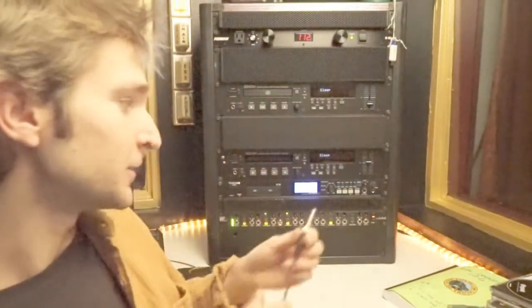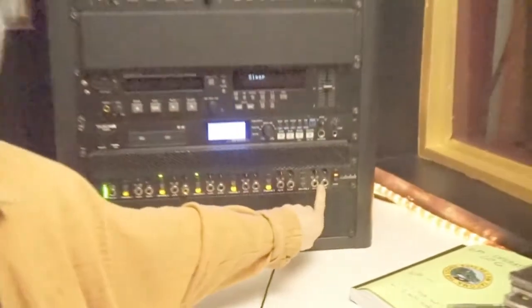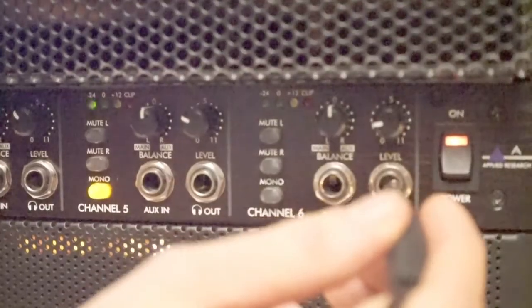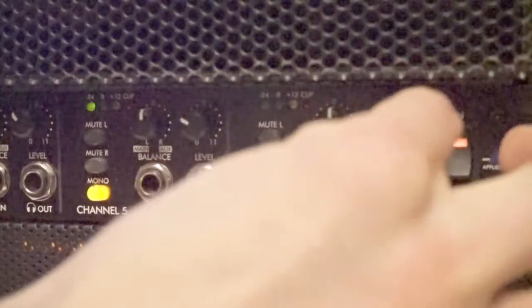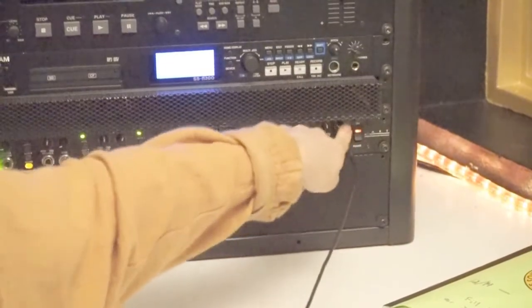So if you want to hear yourself through headphones, first you've got to find a pair with an 1/8 inch jack. 1/4 inch jack, not going to work. Then you plug it in right here where it says headphone out. And your levels are right above it. Now, the reason you'd want to use headphones is because this is exactly what your listener at home is hearing. And this is the best way to know whether or not you're speaking clearly when you're talking into the mic.